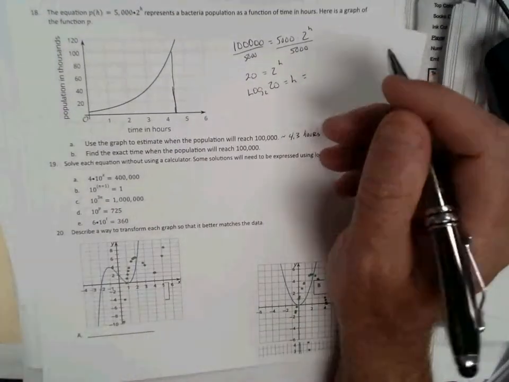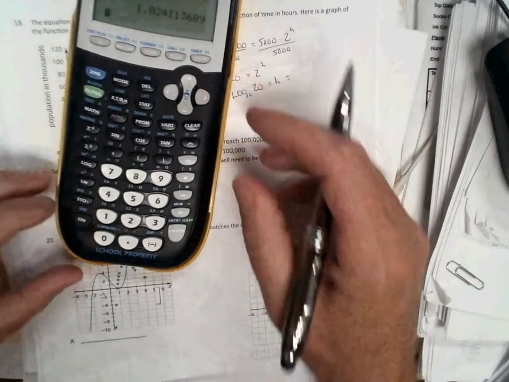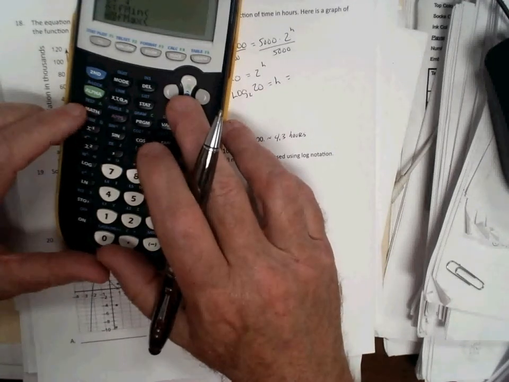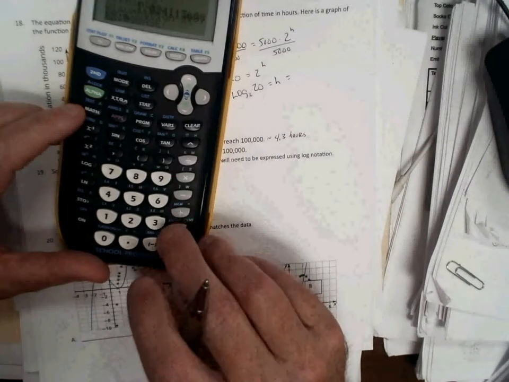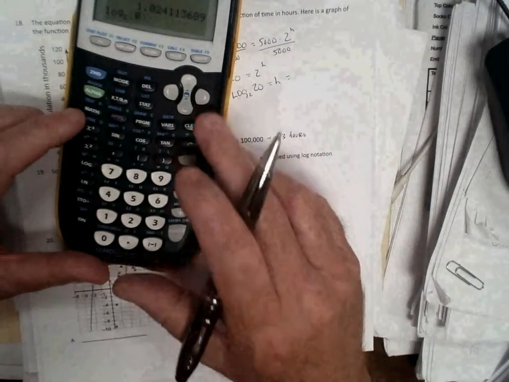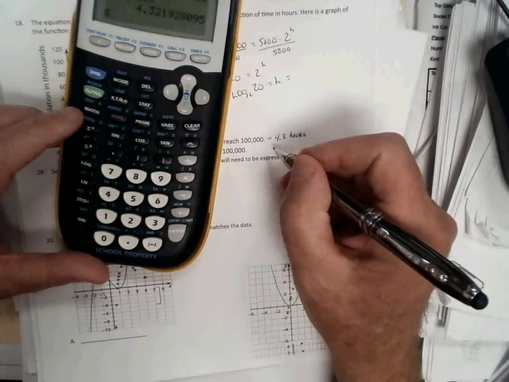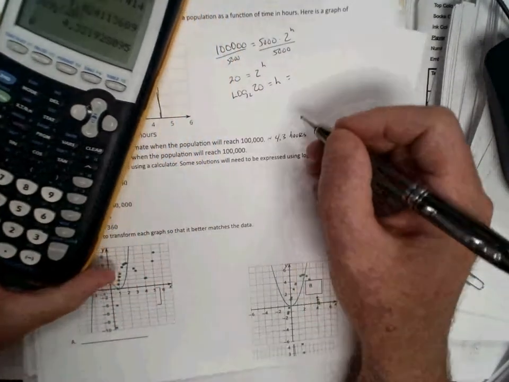We're going to type that in our calculator. Math, log base, and get log base 2 of 20. And that looks like 4.322 hours.